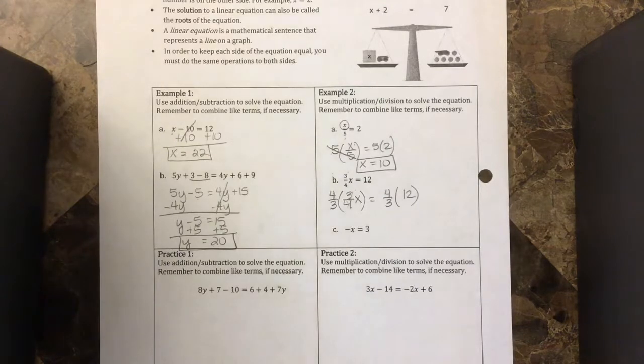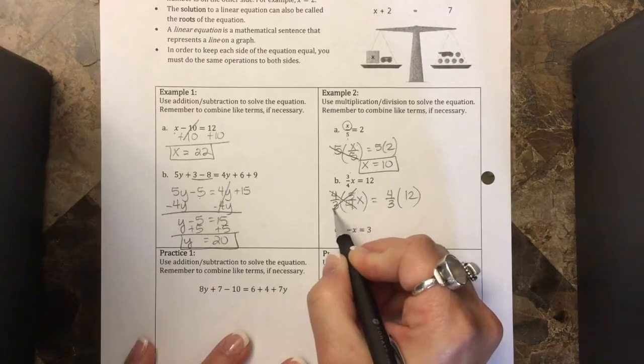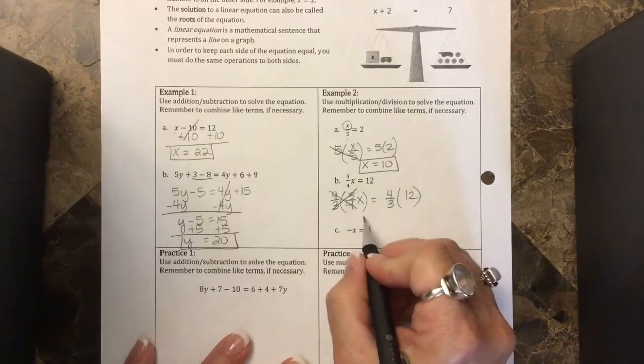You just multiply by what's called the reciprocal, which is when you take the fraction and turn it upside down, the numerator becomes the denominator and the denominator becomes the numerator. Multiply them because 4 divided by 4 is 1, and 3 divided by 3 is 1, and 1 times x is x.